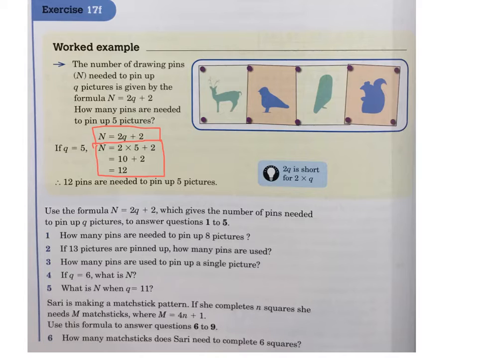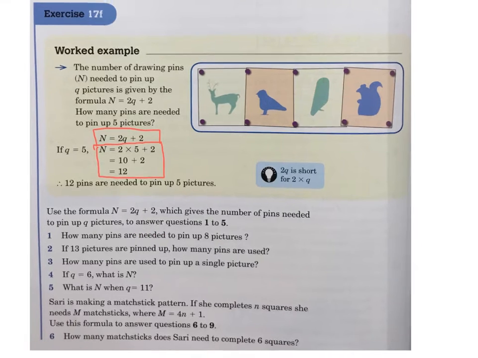Right. Use the formula n equals 2q plus 2, which gives the number of pins needed to pin up q pictures to answer questions 1 to 5. So we're using this formula that's in the worked example for all of these first 5 questions. How many pins are needed to pin up 8 pictures?